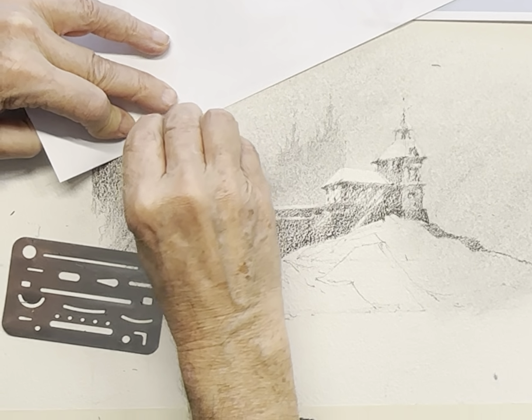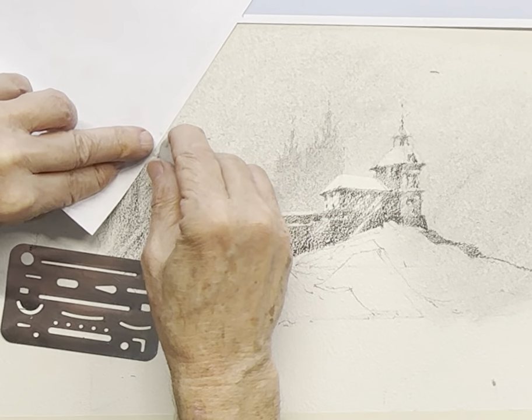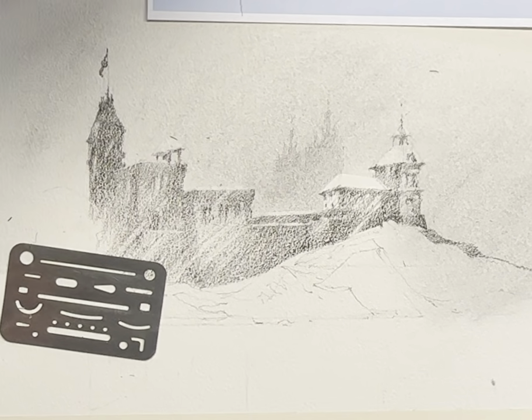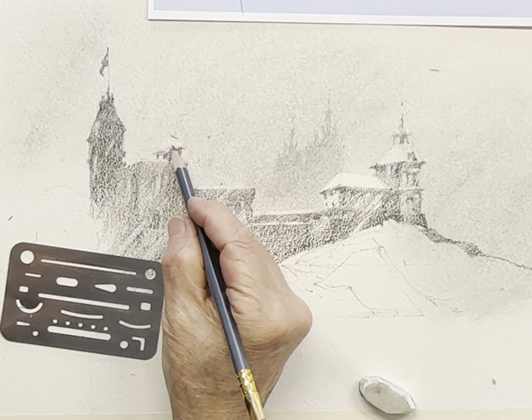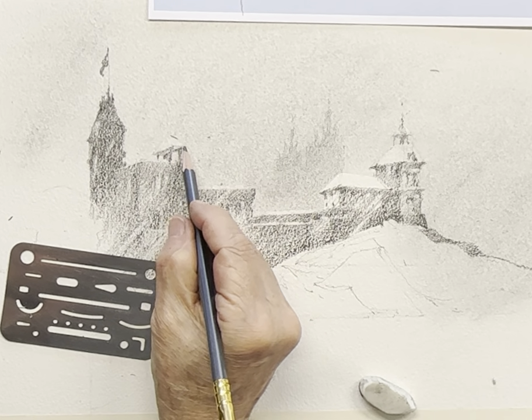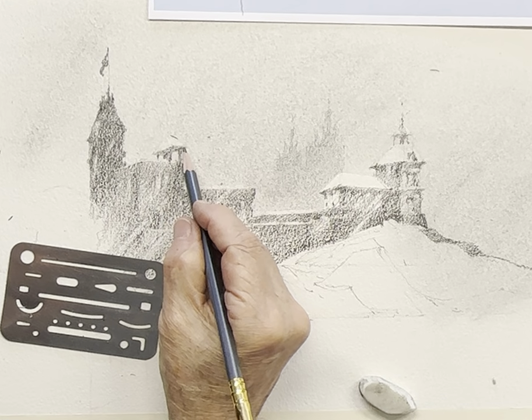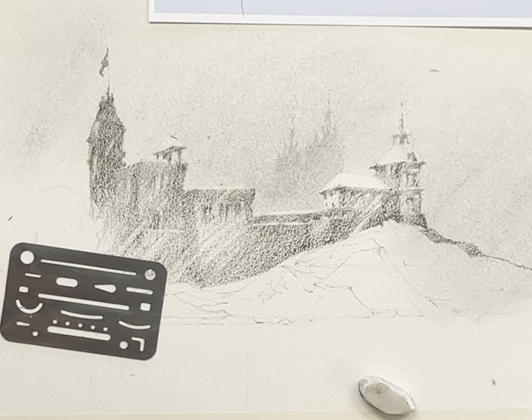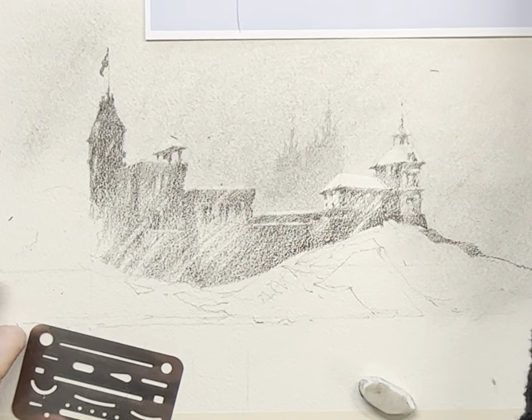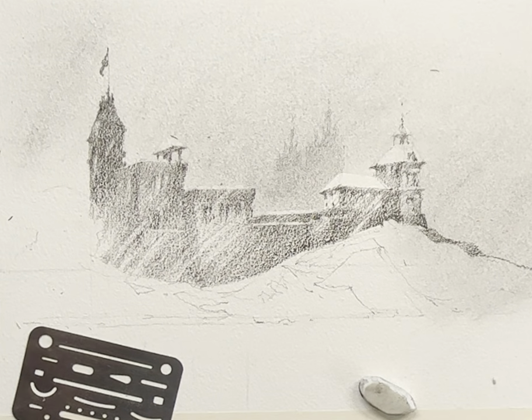This little tiny pavilion roof is quite white, not such a big deal, but there you go, little guy. So, not done, of course, but most of my darker darks are at least established.